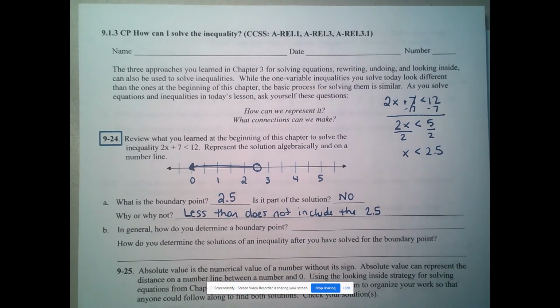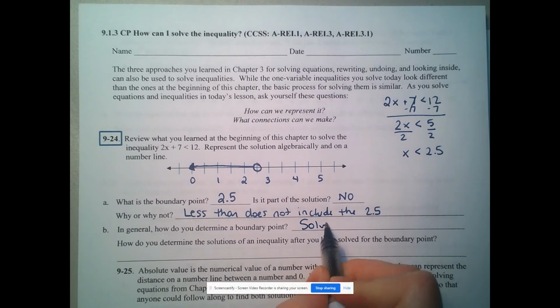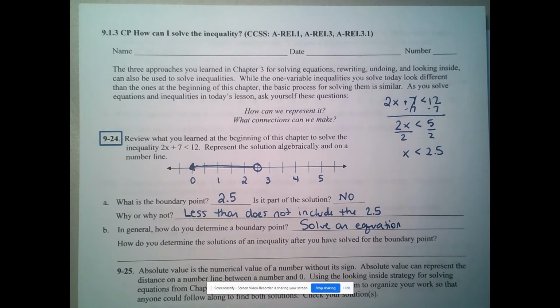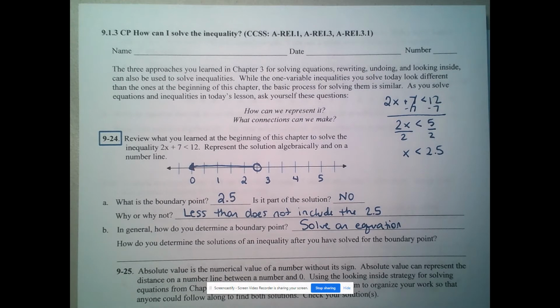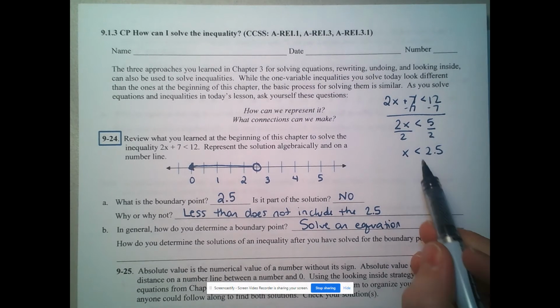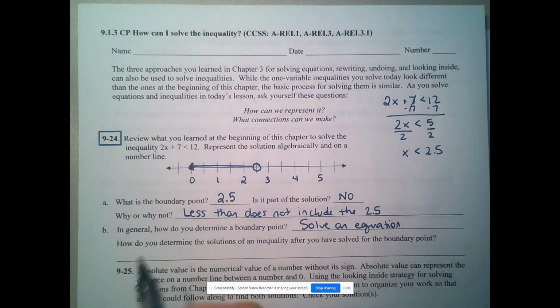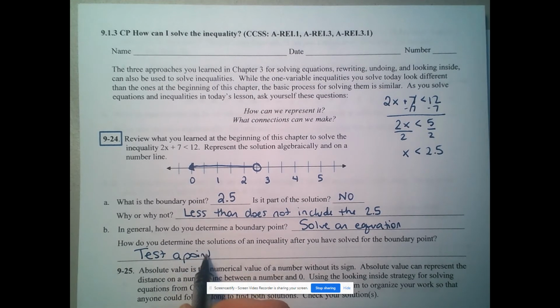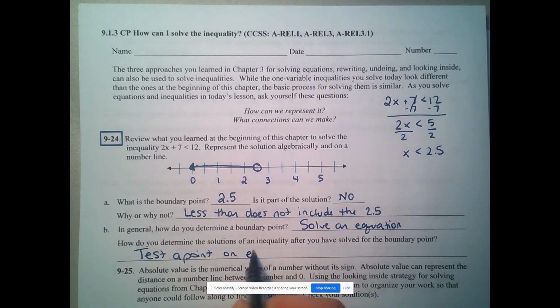In general, how do you determine a boundary point? Well, really, you're solving an equation, right? You solve it as if it had an equal sign, and that gives you your cutoff point, your boundary point. How do you determine the solutions of an inequality after you've solved it? Well, one option is to graph based on the inequality symbol that's there, the less than symbol, but you can also test a point on either side of the boundary point.